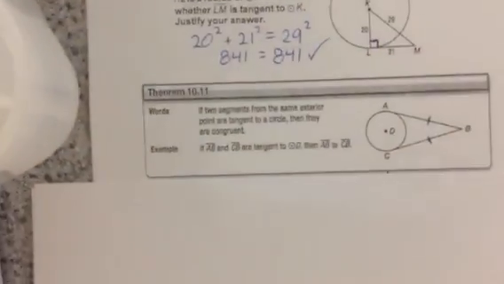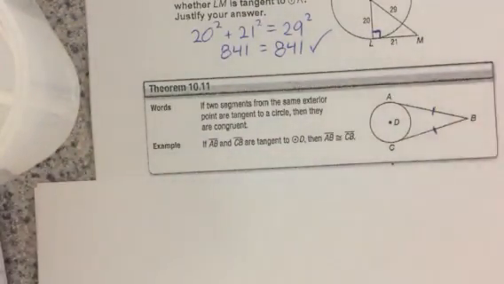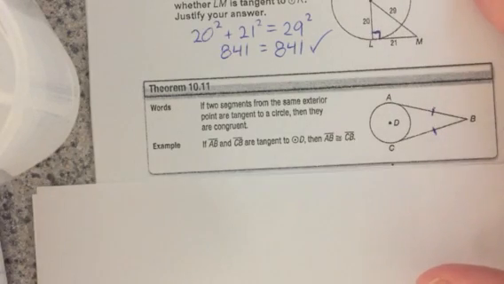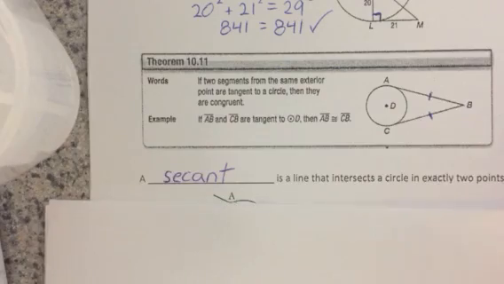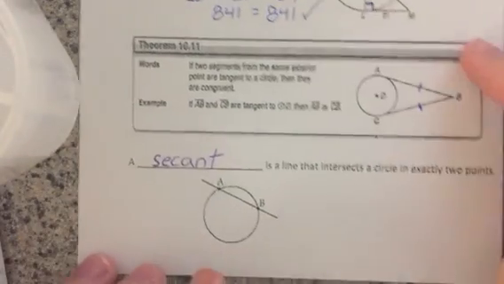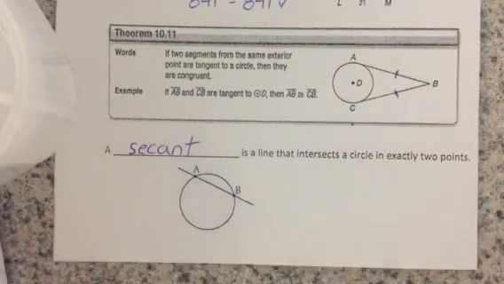All right, nice job, guys. That actually covers the entire section 10.5. I'm going to stop this and make a new video for the rest of the notes, which is 10.6, starting with this definition here of a secant.